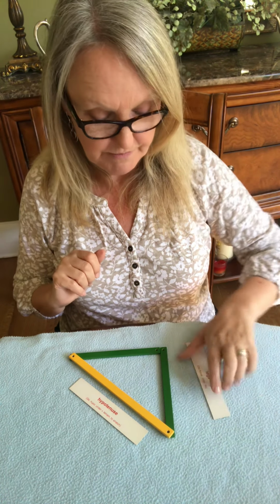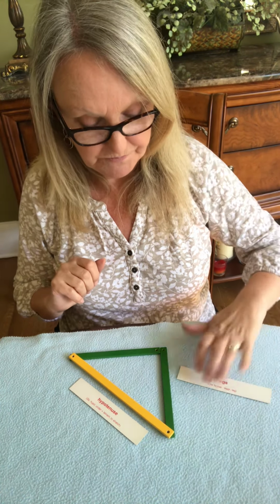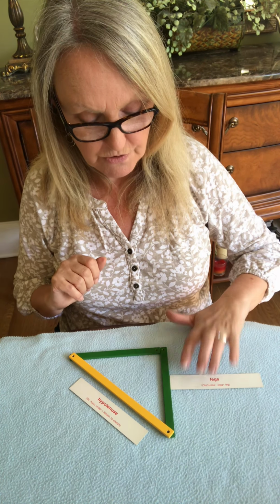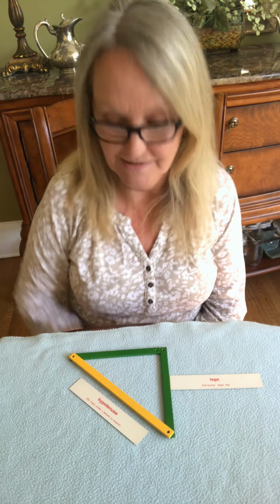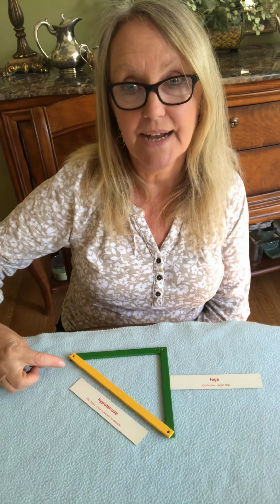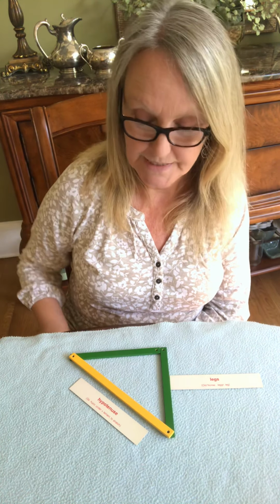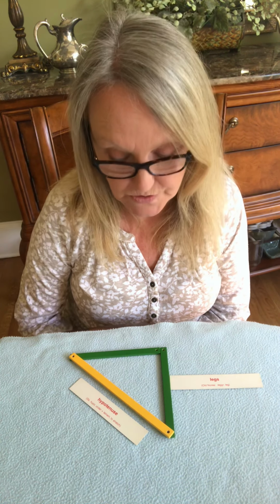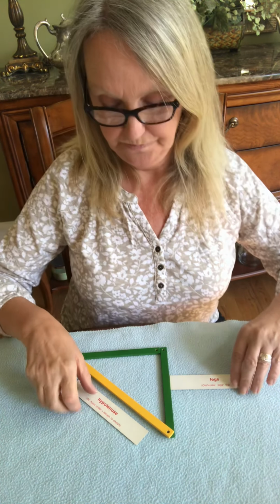I'm just going to put them pointing here at this one. The green ones are both the legs of the right-angled triangle. And the long side opposite is called hypotenuse. The hypotenuse.